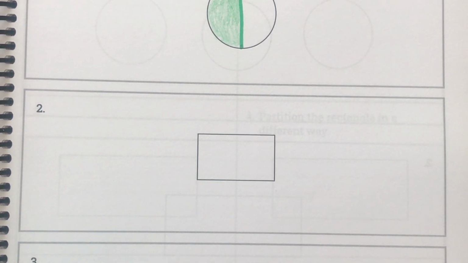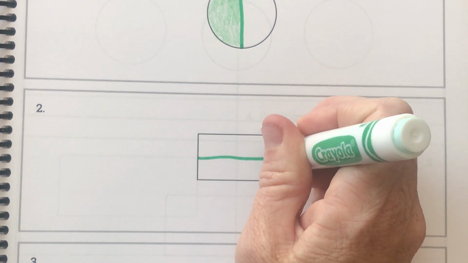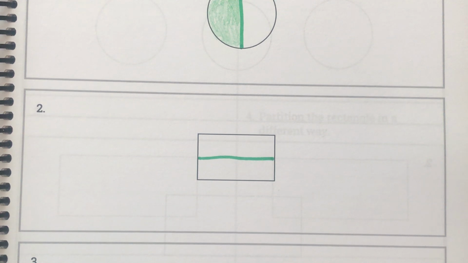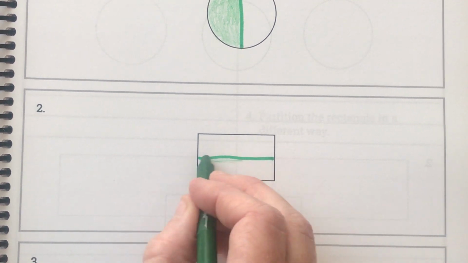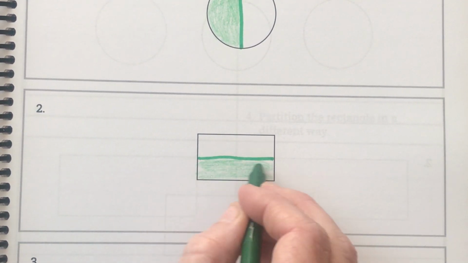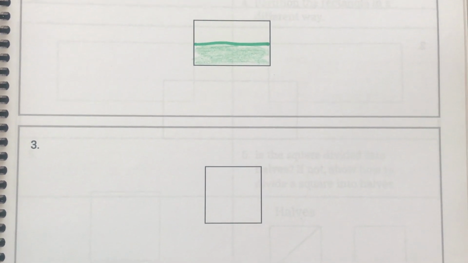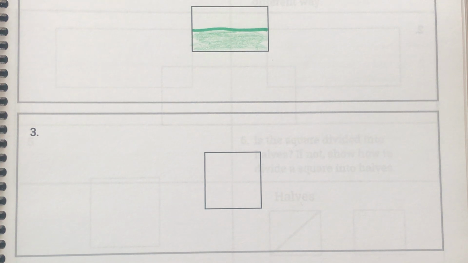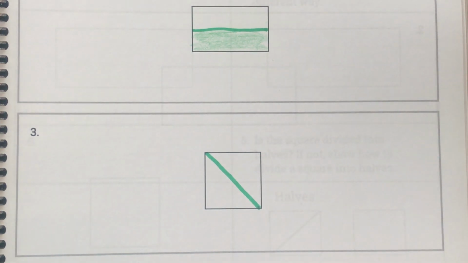Maybe on this one, maybe let's divide it horizontally. So remember, there's many right ways to do this. We just want to make sure that there's 2 equal shares, and then we can shade in one of the 2 equal shares. Okay, and maybe for our next shape, which is a square, maybe let's try this one diagonally. Let's cut it right in half.